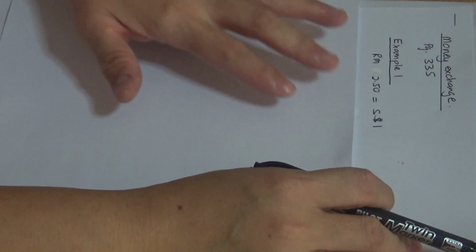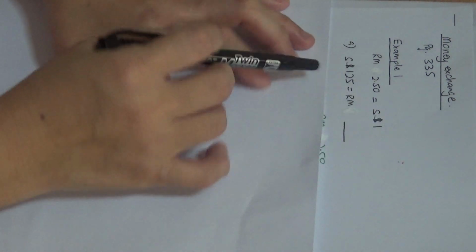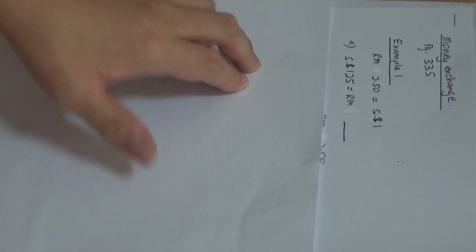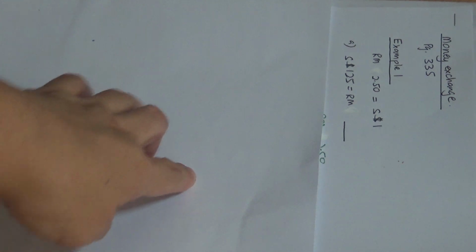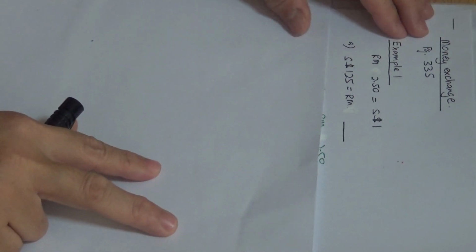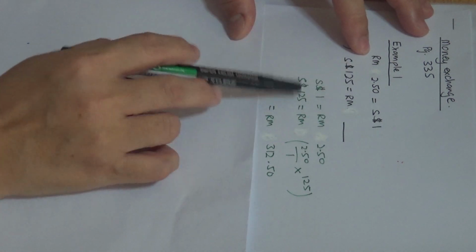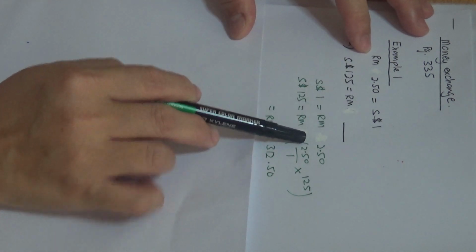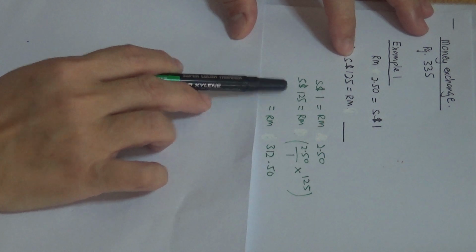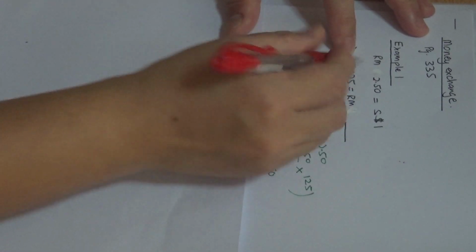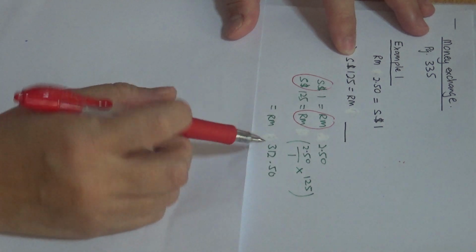Now we always line it up. In part A, we want to find Singapore dollar 125 is Malaysian ringgit how much? In our working, we must put it the other way round: Singapore dollar, then Malaysian ringgit. That means you must line it up properly, Singapore dollar over here, Malaysian ringgit over here.